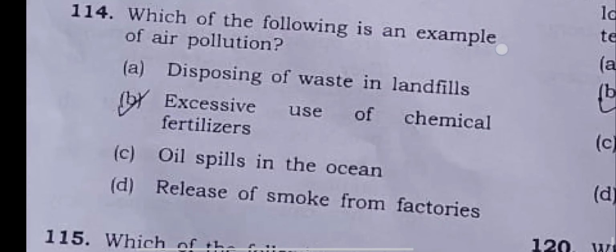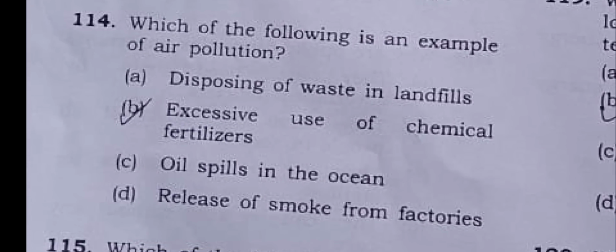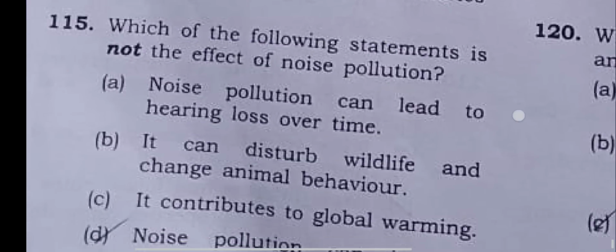All right. Now 114. Which of the following is an example of air pollution? Option number D, that is release of smoke from factories. All right.